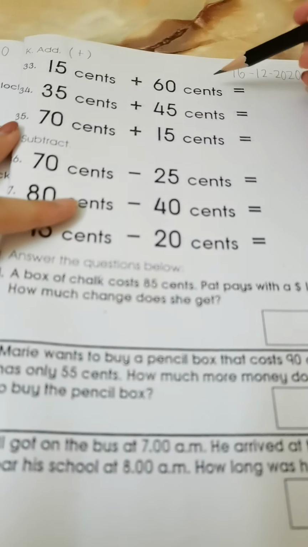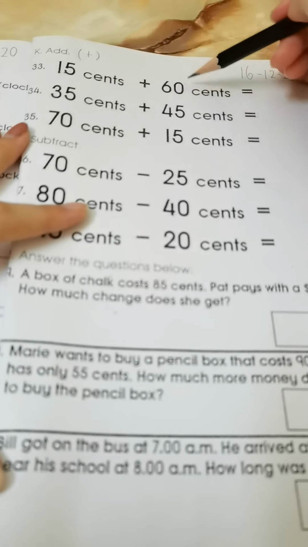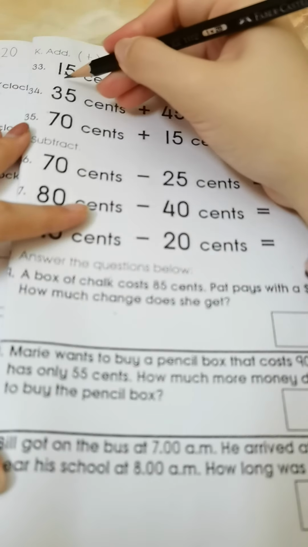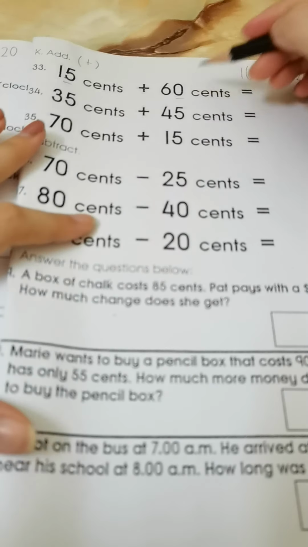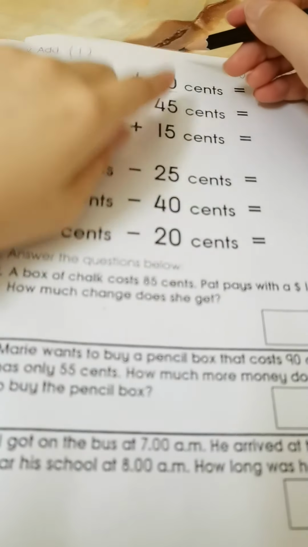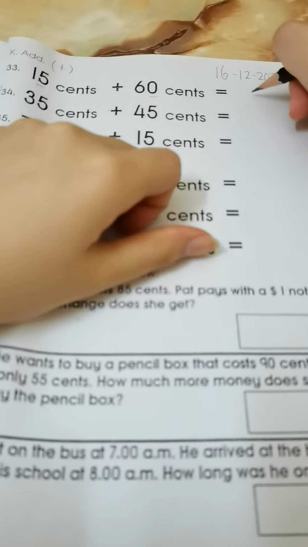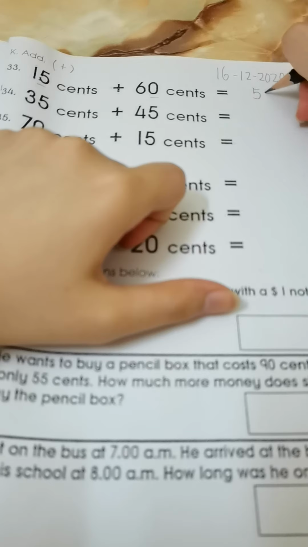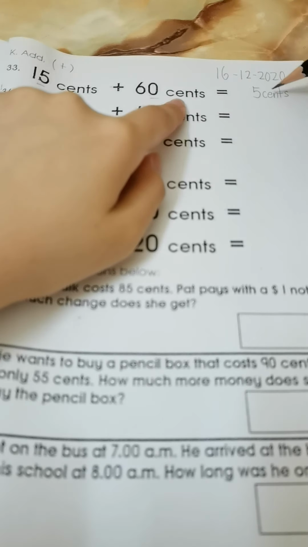So now we are going to count the first question here. 15 cents plus 60 cents equal. First you have to count the ones here first. So 5 plus 0 equal. Plus is circle the biggest number. So circle the 5, put inside my head, show my finger 0. How many inside my head? 5. So I write down here 5. And don't forget to write down cents. You have to follow it. If here is cents, you also have to follow cents, okay?